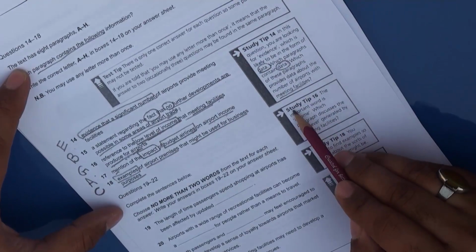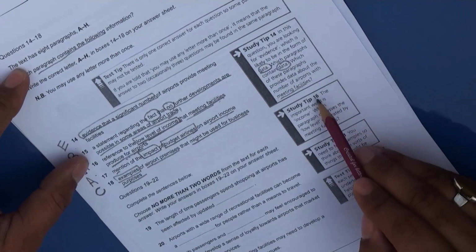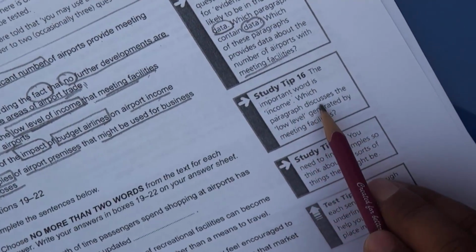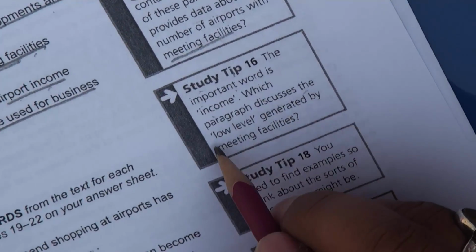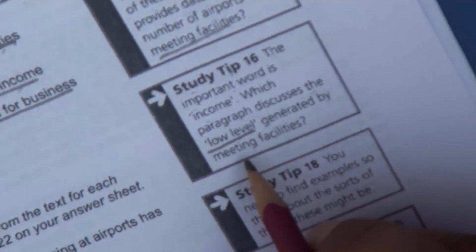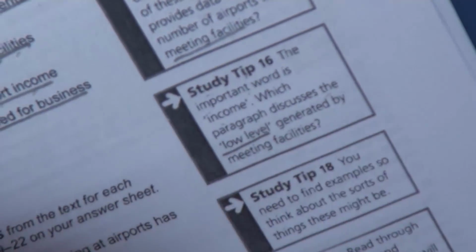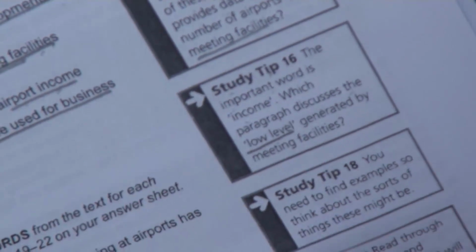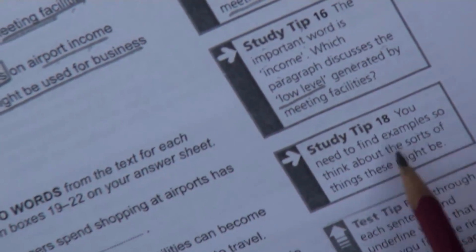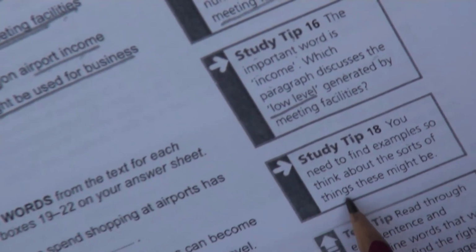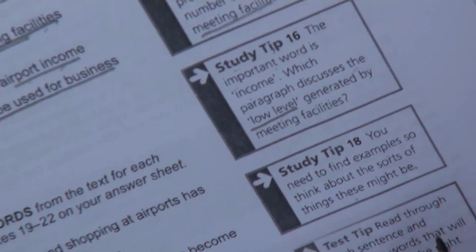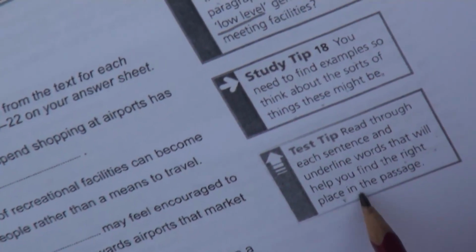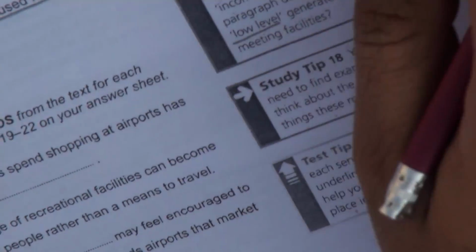And there's another tip for question number 16. They say the important word is income. Which paragraph discusses the low level generated by meeting facility? So that's how you can find 16. Then for 18, examples of airport premises, you need to find examples. So think about the sorts of things these might be, and read through each sentence, underline words. That will help you find the right place in the passage. That is important to do.